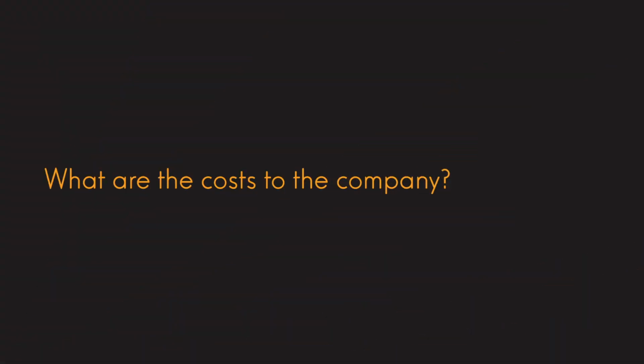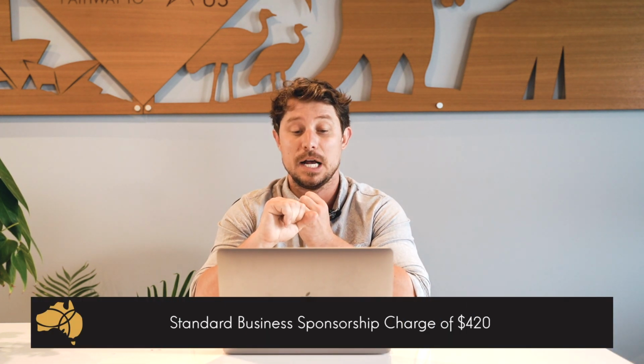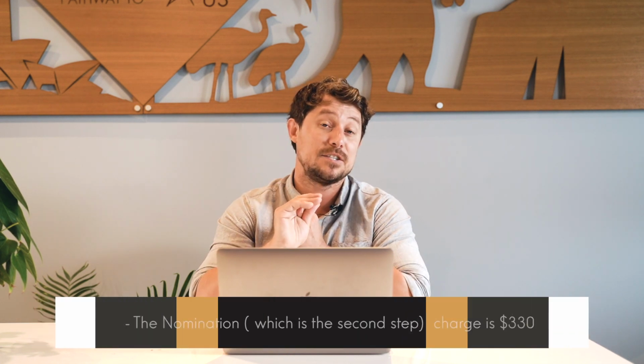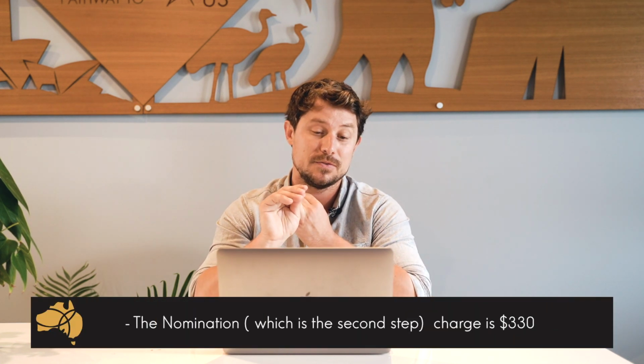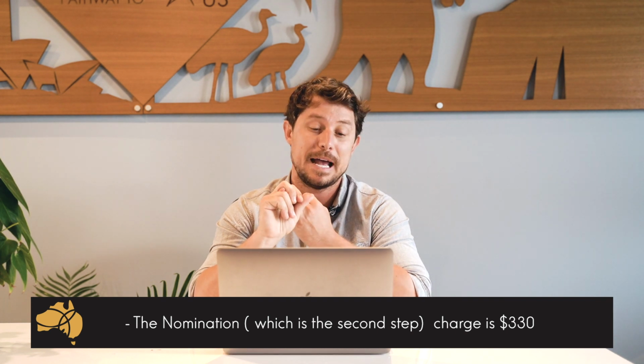So what are the costs for the company? Immigration currently charges $420 for the standard business sponsorship application charge. It charges an additional $330 for the nomination, which is step 2, which the company must pay.